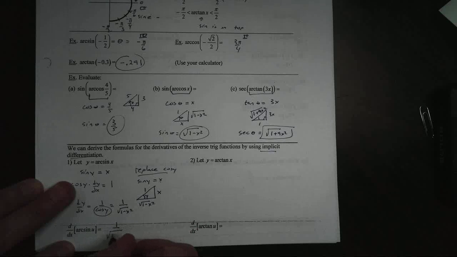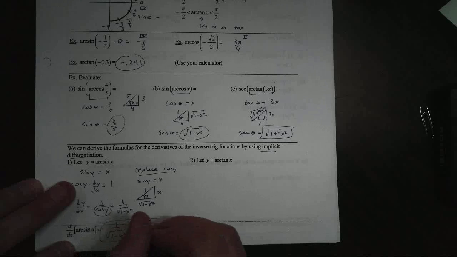1 over the square root of 1 minus, except we're going to call it u squared. Now, we're going to multiply by u prime. That's just to remind us of the chain rule right there. And there's our derivative.